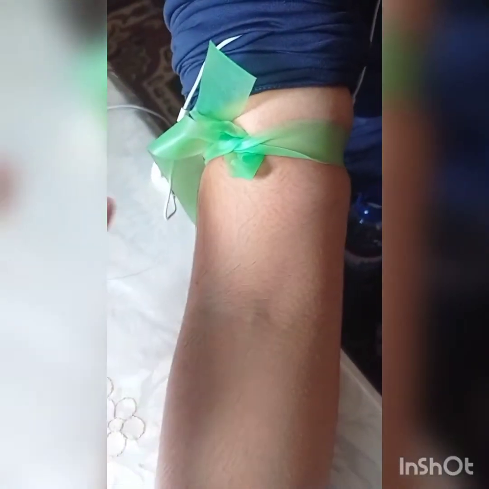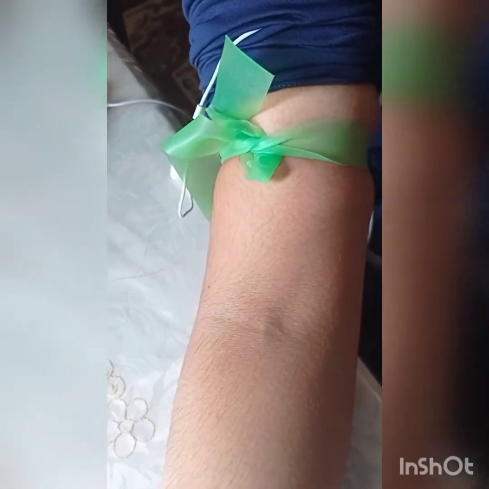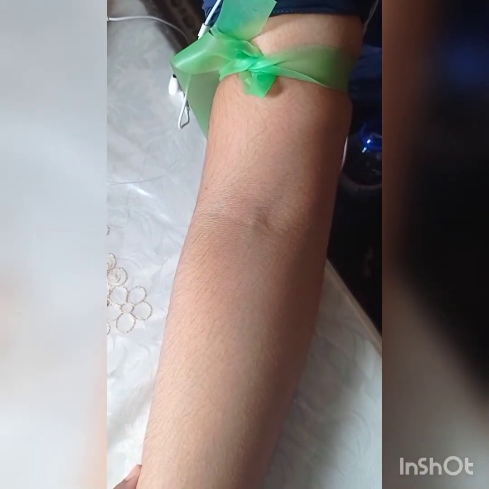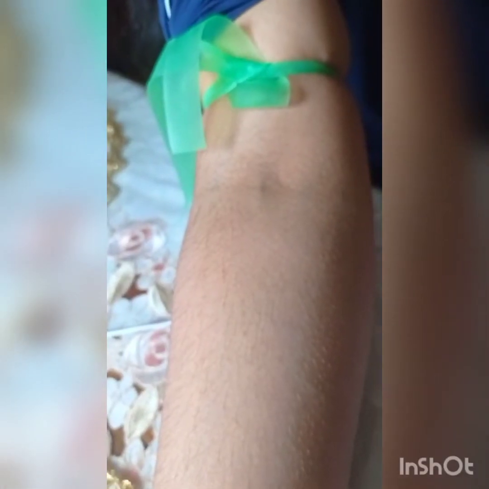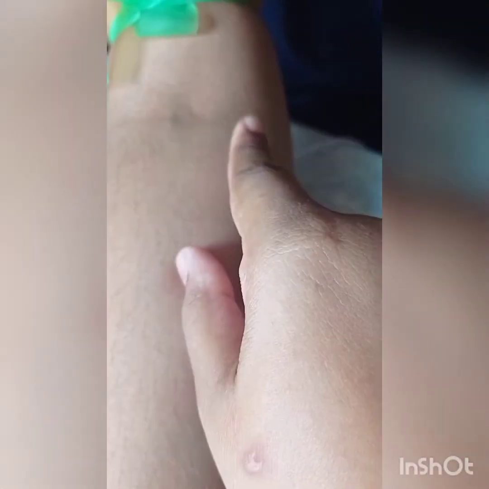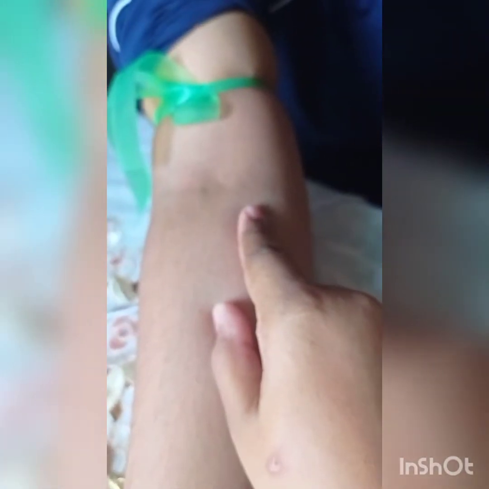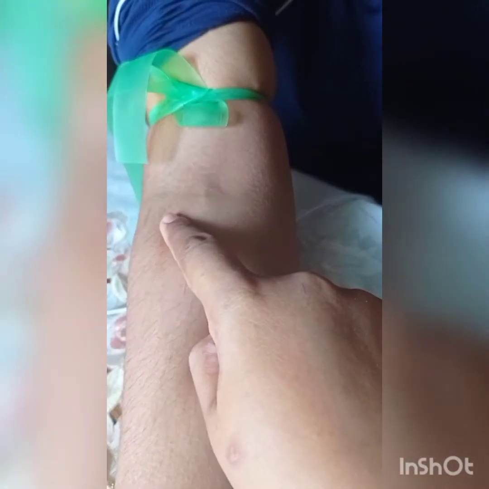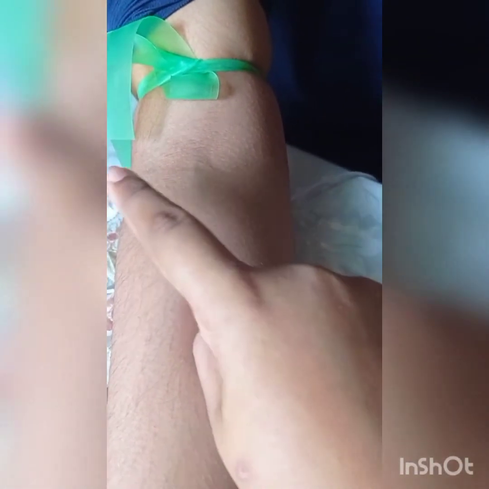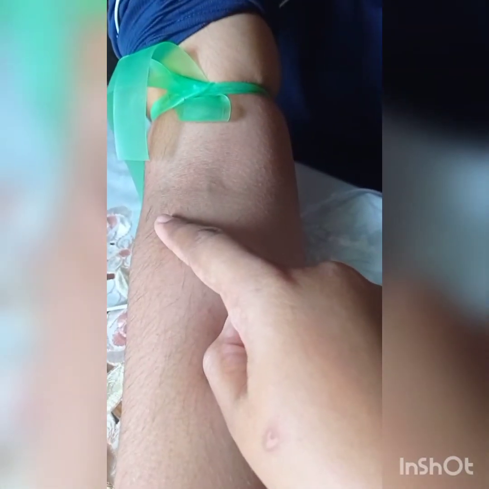So as you can see, the tourniquet is tied off 3 to 4 inches above, and around here the antecubital fossa is exposed. So here are the veins where we, as phlebotomists, have to bore the patient. As I said, here we have 3 types of veins: the median cubital vein, the cephalic vein, and the basilic vein. As I said, the first choice is median, the second choice is cephalic, and the last choice, but not least, is the basilic vein.